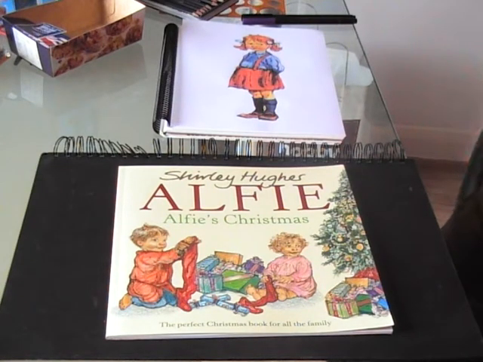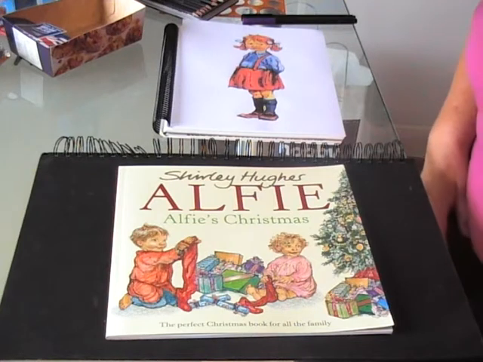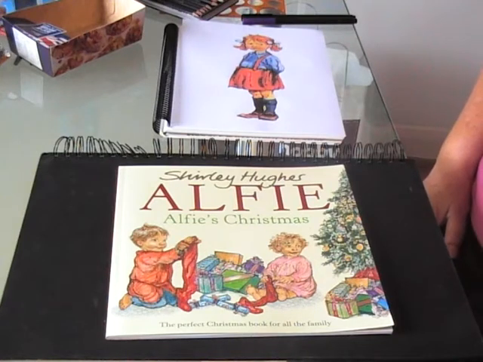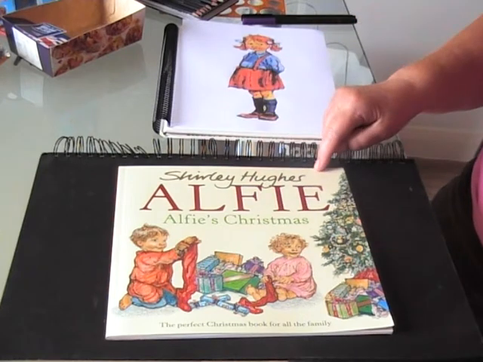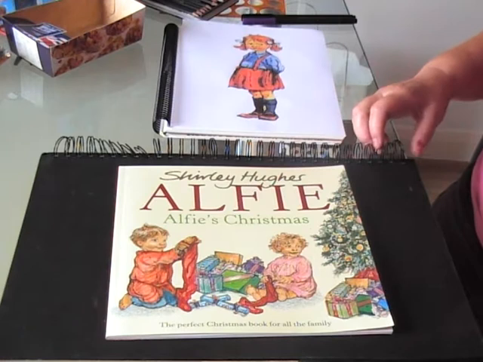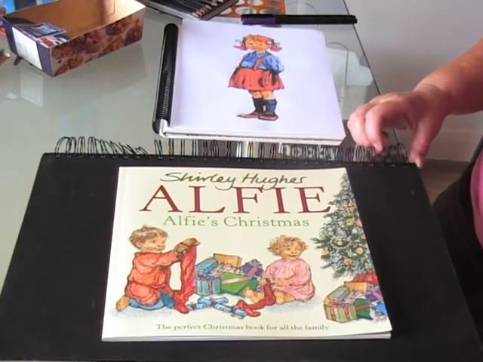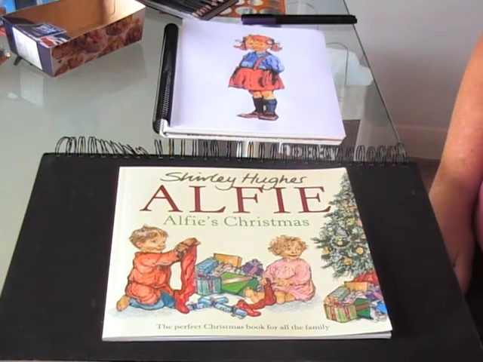I hear from your teachers that you're looking at drawing characters in the style of Shirley Hughes and that you are learning how to look at shapes to create your characters. So that's what we're going to do today.